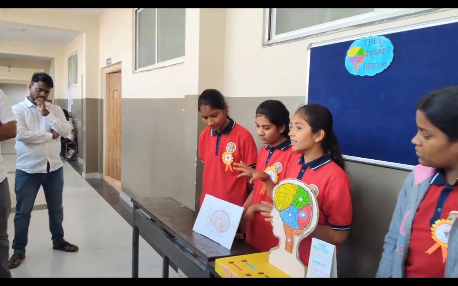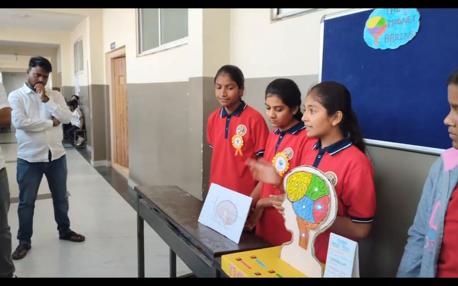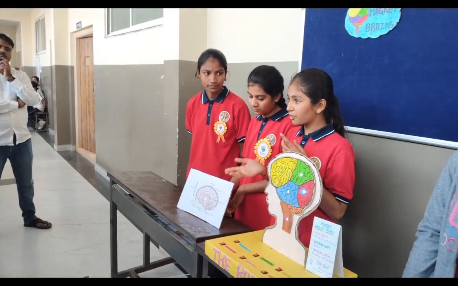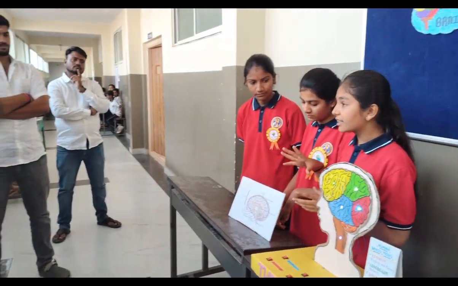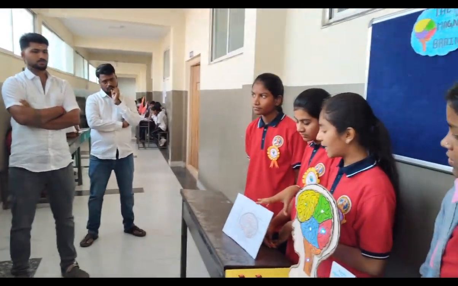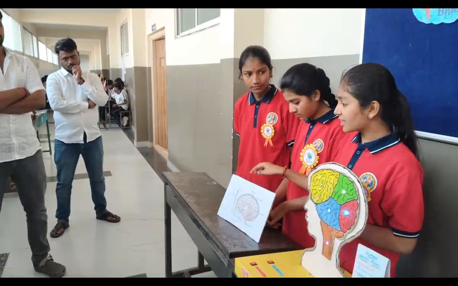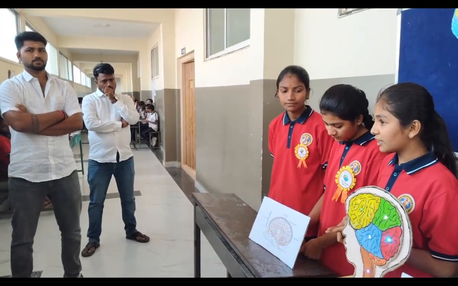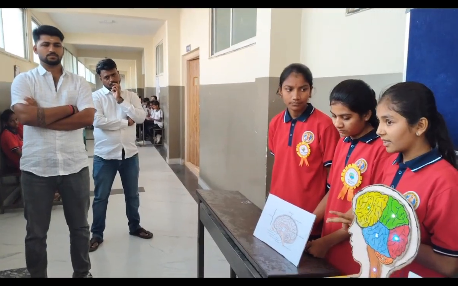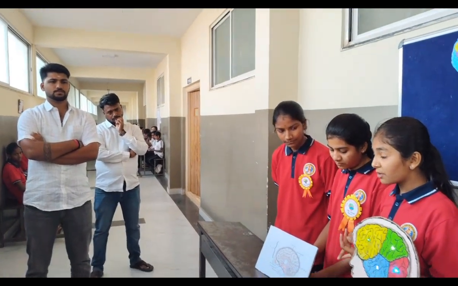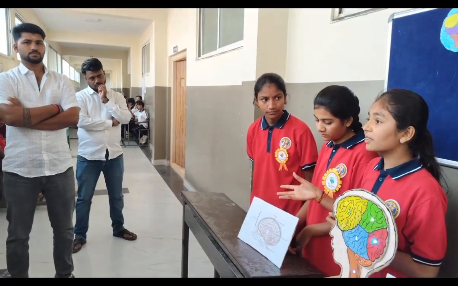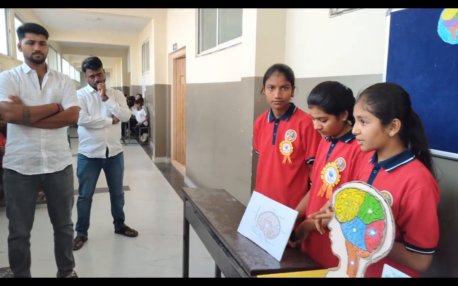The cerebrum is the largest part of the brain. As I told earlier, the weight of the brain is about 1.3 to 1.4 kg. Of that, 80% of the weight is cerebrum. So it is the largest part, and its functions are controlling voluntary movements like thinking and reasoning, learning and memory, and consciousness. These are all controlled by the cerebrum, and it also controls sensory perceptions.